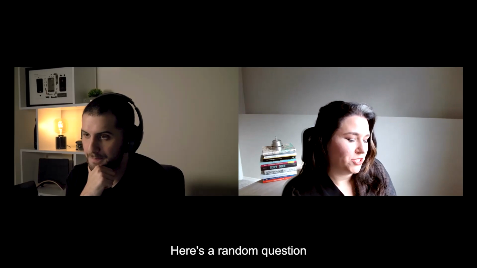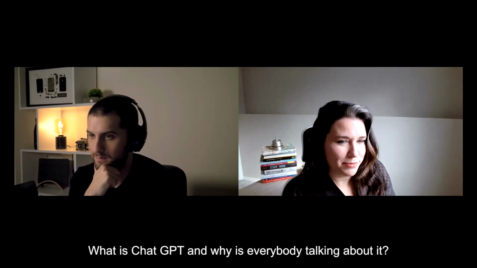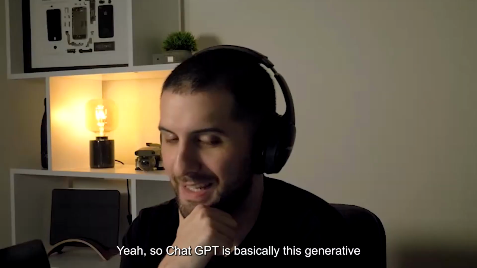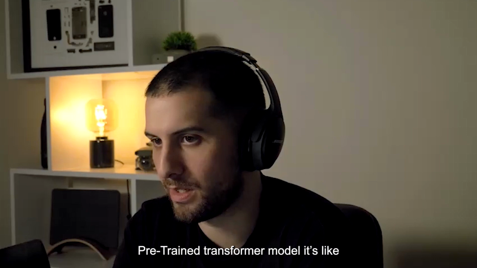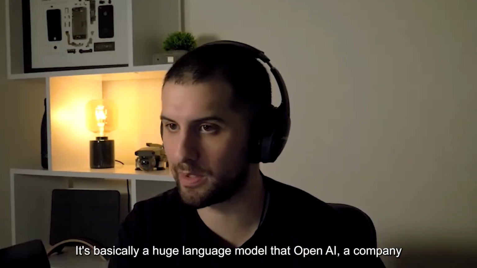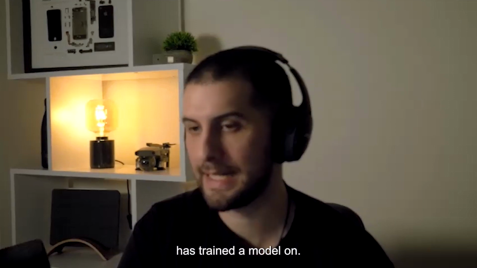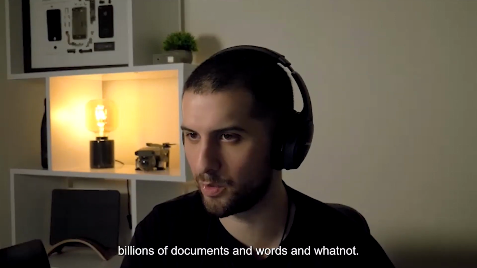Here's a random question since we're going over a little bit. What is ChatGPT and why is everybody talking about it? Yeah. ChatGPT is basically a generative pre-trained transformer model, which is what GPT stands for. It's a huge language model that OpenAI, a company, has trained on tons of data, billions of documents and words and whatnot.